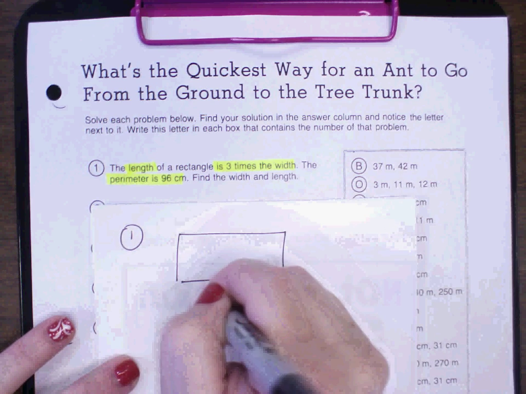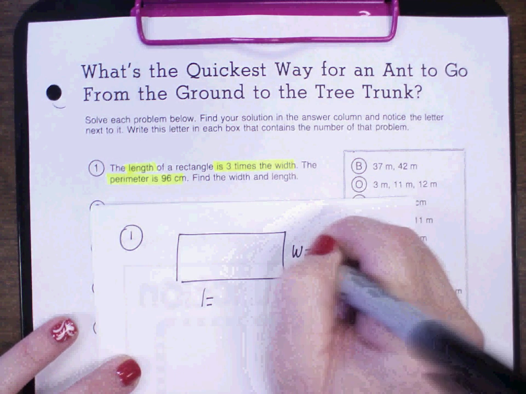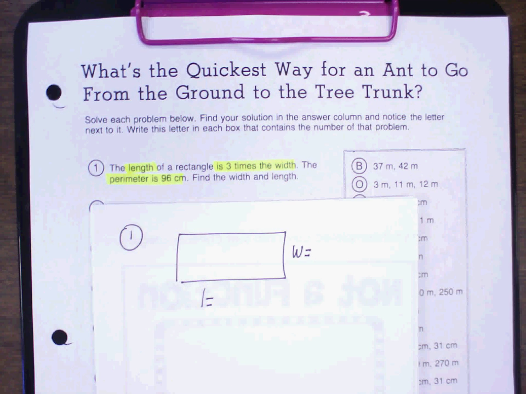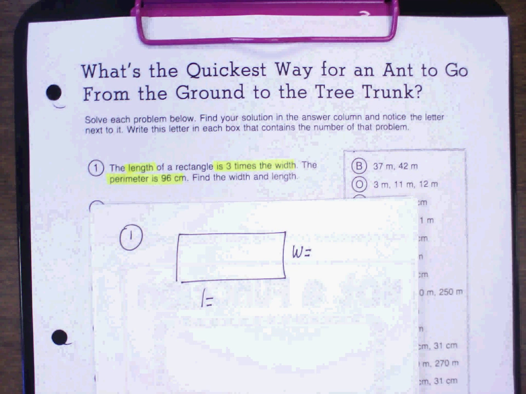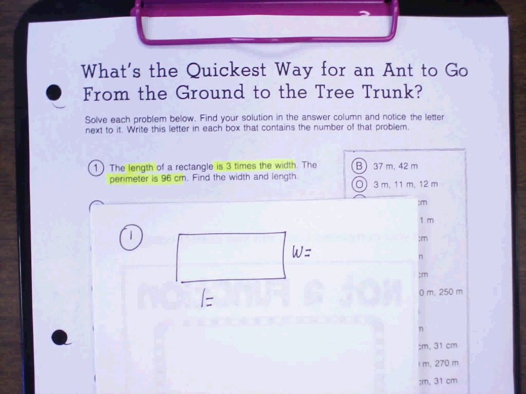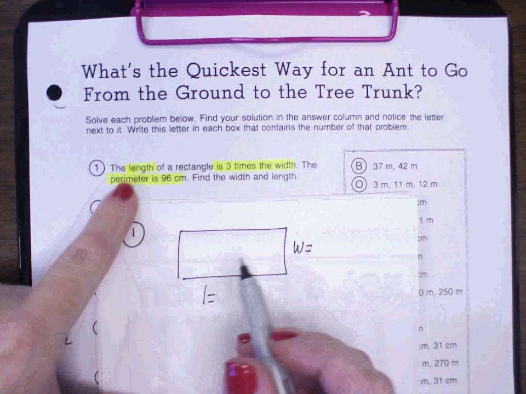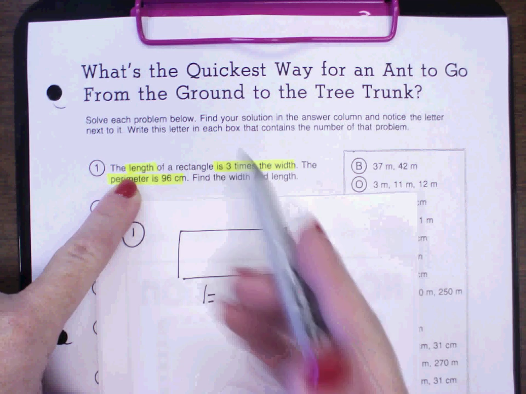It's a rectangle. The length is the longest part. And then the width, you should be longer than what you are wider, right? So that we can walk. All right? Are we good? All right.